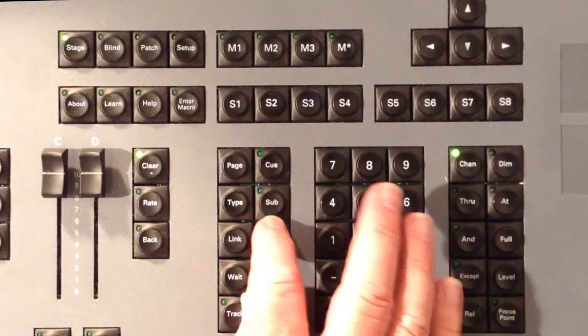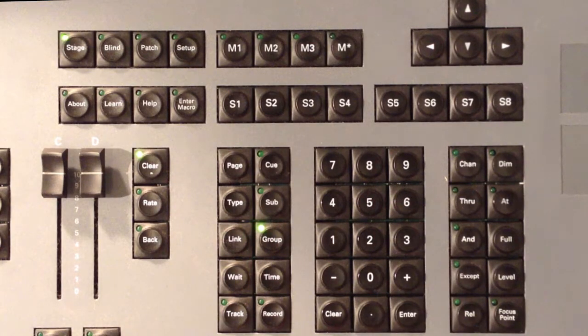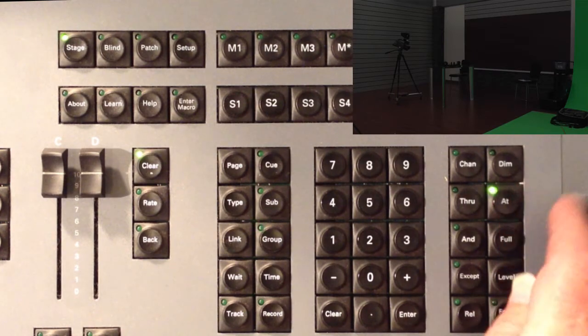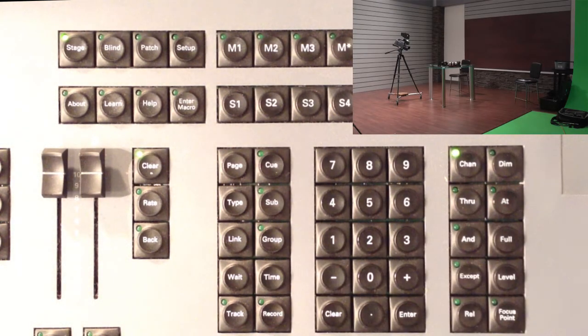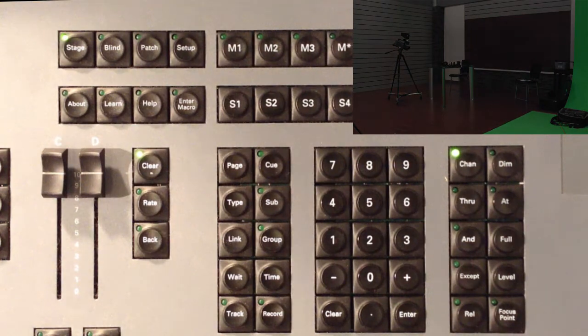I have some groups already recorded, so I'm going to go for group. I have group, let's say 10. So now I've selected group 10, and I can select at full. So that turns on group 10 at full. To release the group or to turn it off, I can hit the release key.